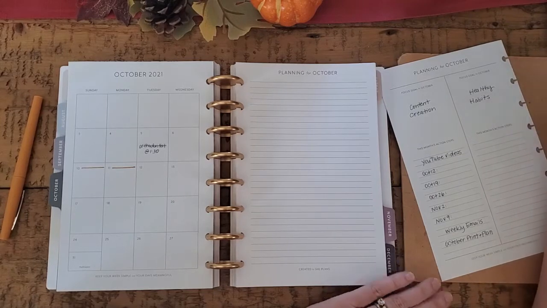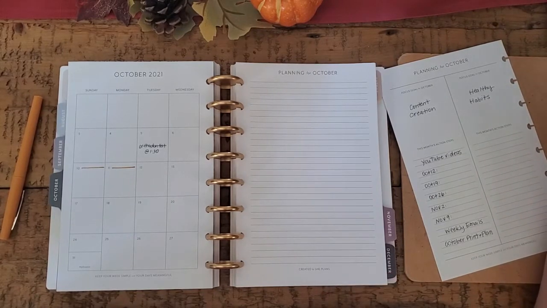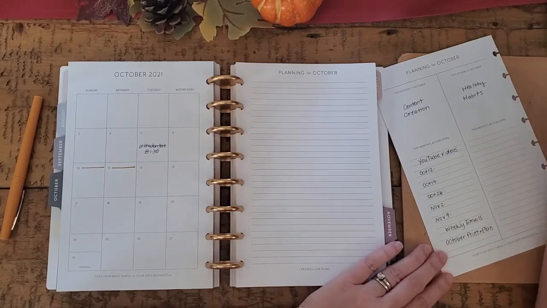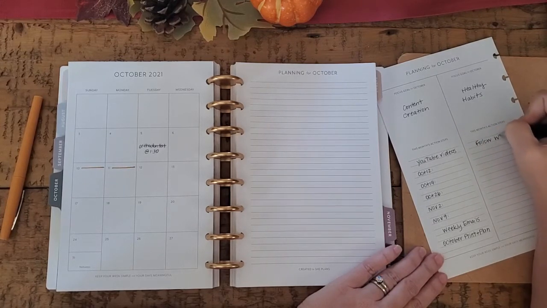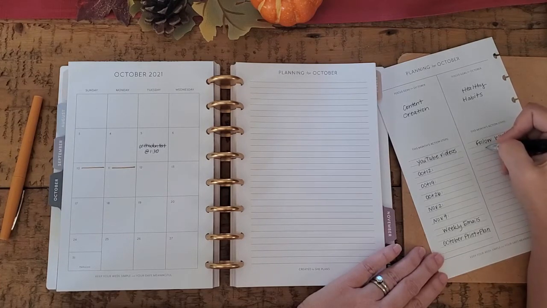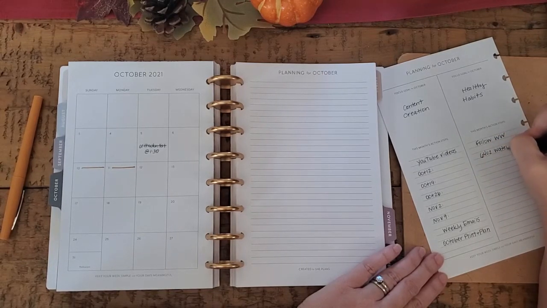My second focus goal is healthy habits, and it's getting to be fall, and I'm really excited to re-energize myself with healthy habits. So I am going to be following Weight Watchers. I am going to have 64 ounces of water daily.